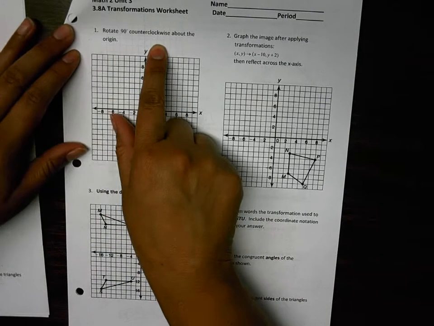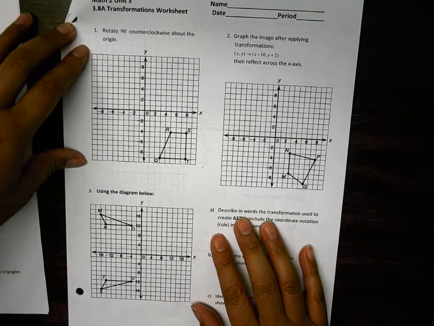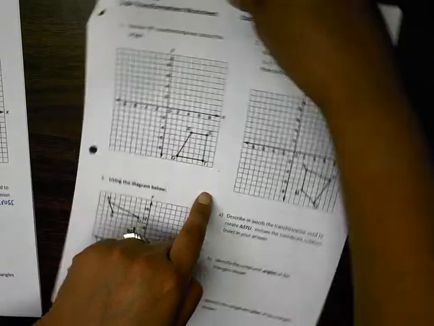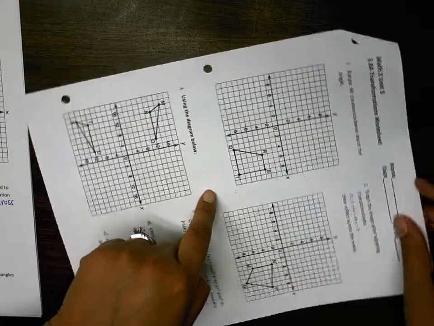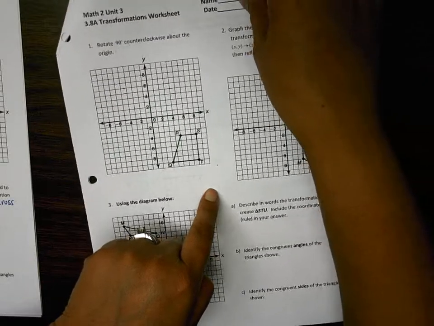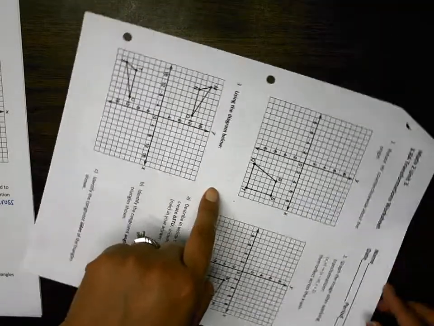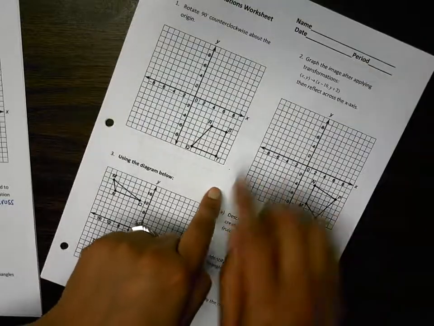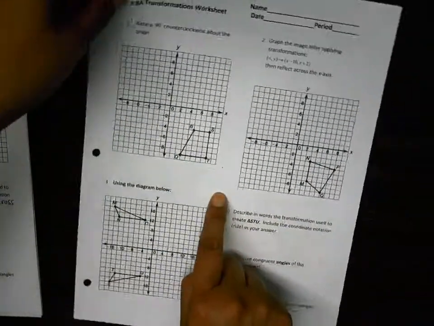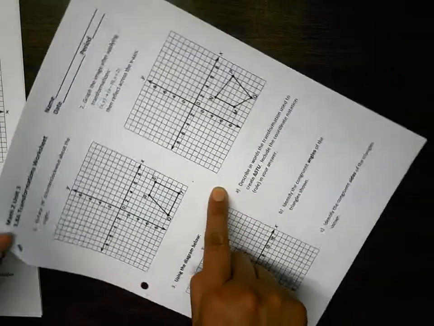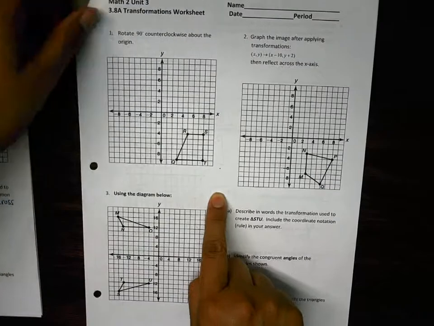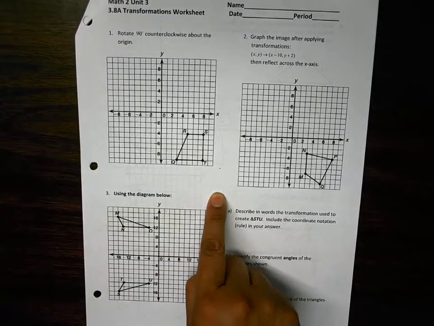Rotate 90 degrees counterclockwise about the origin. Okay, clockwise and counterclockwise. When I'm turning my paper towards the right, is that moving counterclockwise or clockwise? This is clockwise, ticking like a clock. Tick, tick, tick. Yes? Versus if I move the other way, to the left, this is counterclockwise.